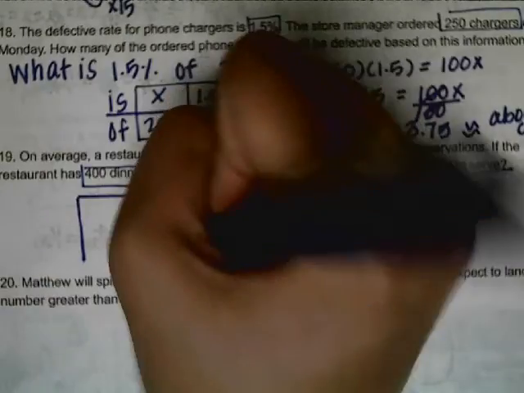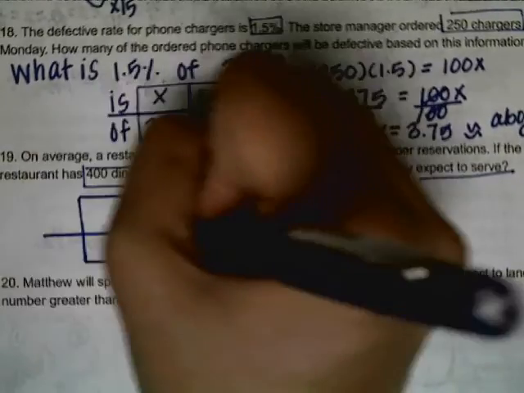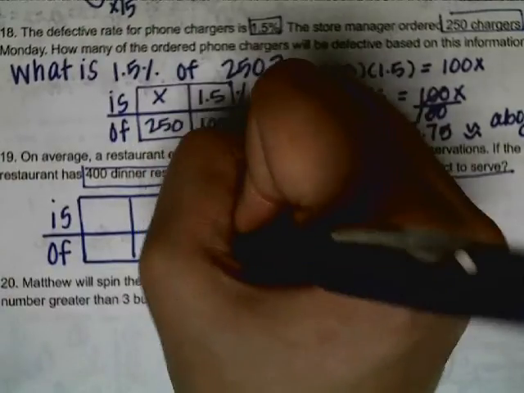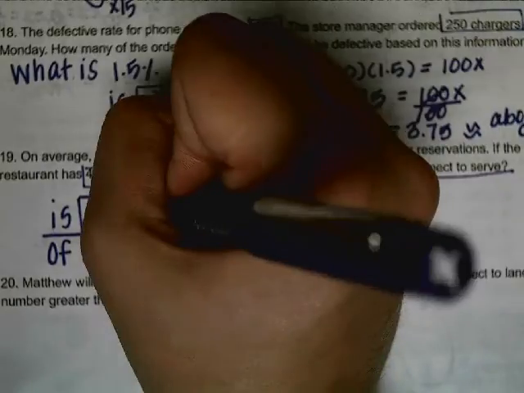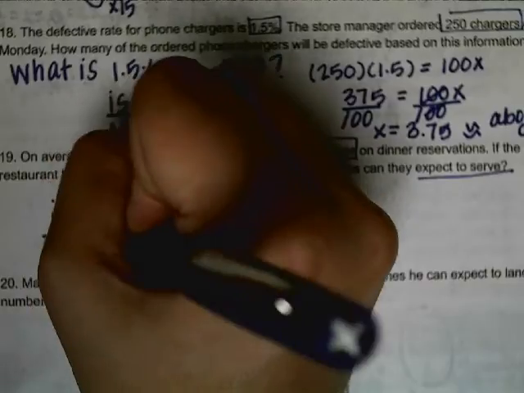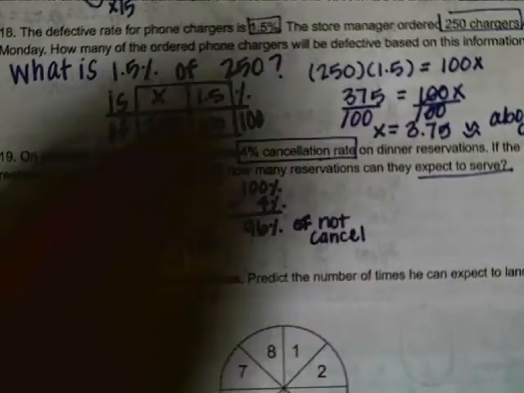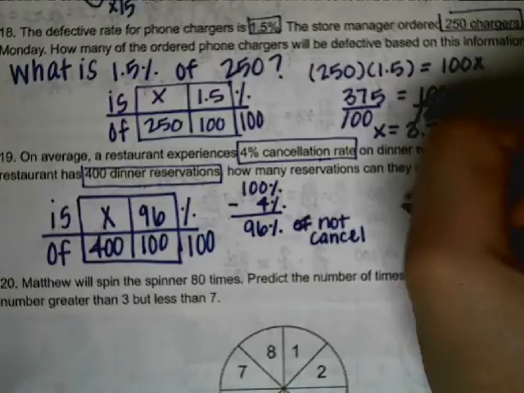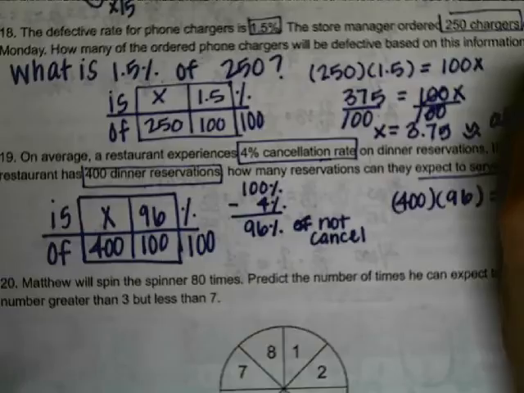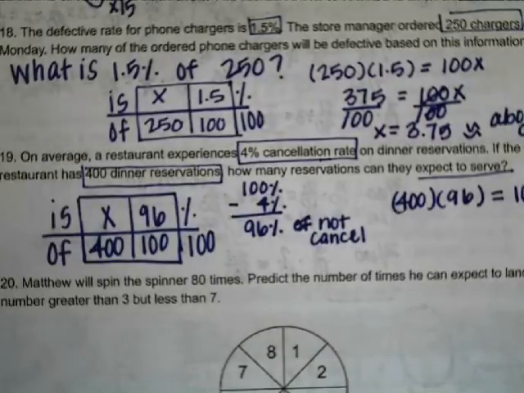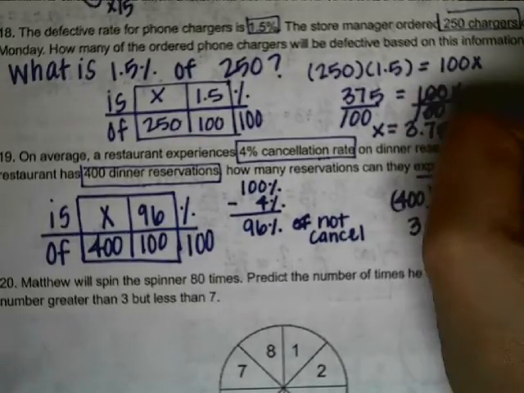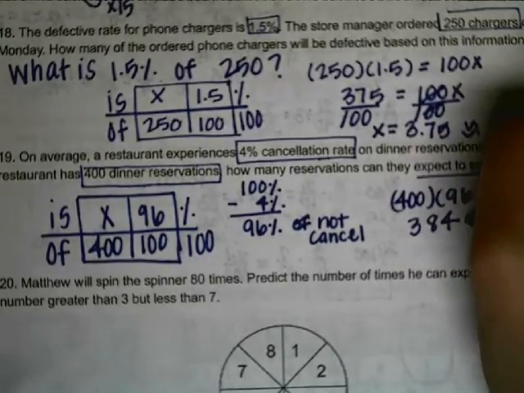Create a cross product, create a box. Is over of, percent over 100. We want to look for the 96% that they are going to serve out of the 400. Create a cross product. 400 times 96 equals 100x. 400 times 96 is 38,400.